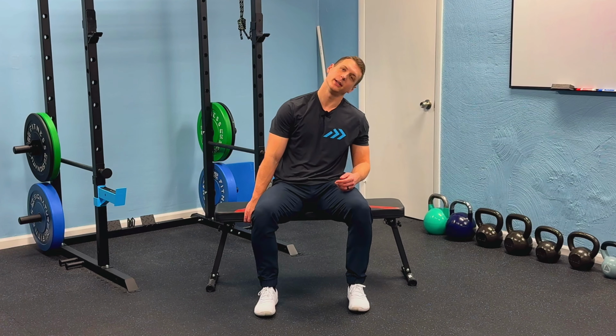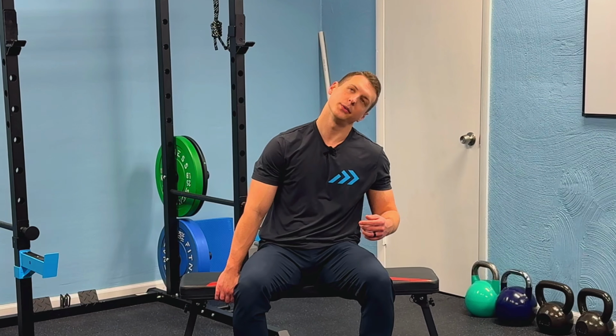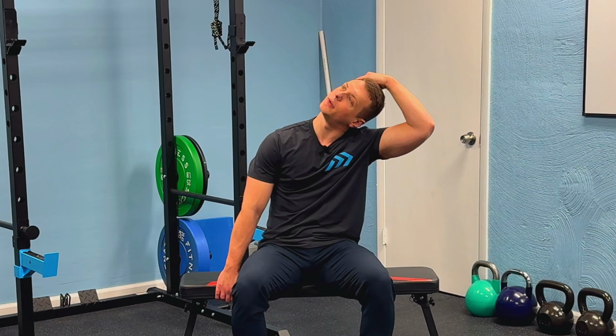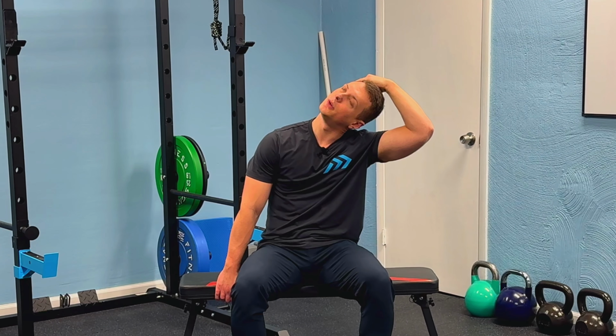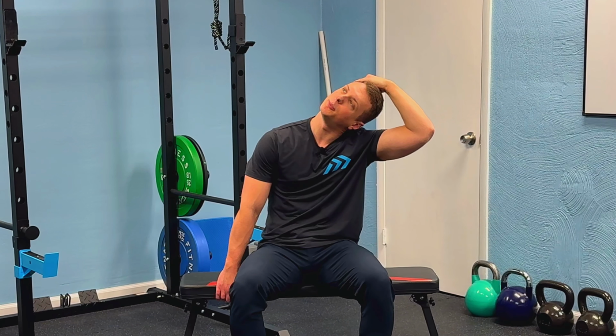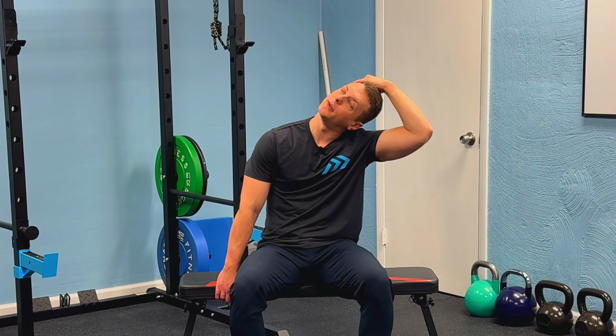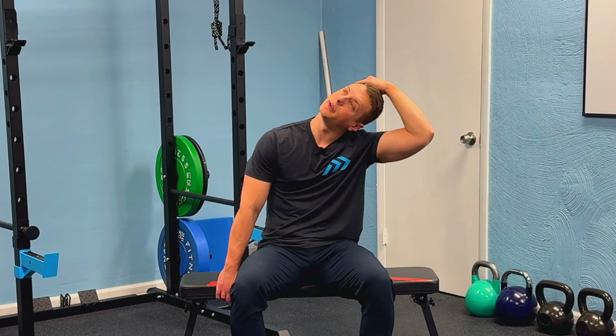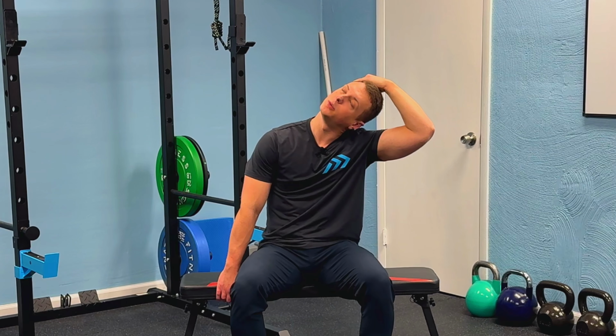And since you're already at it, we might as well do the other side, especially if both sides are tight. Grab onto the edge, lean away, tilt away, over the top, pull, look up, pull down, and then I'm going to resist that force in my hand with about 20% of my max effort. 3, 2, 1, relax, pull further, which I can, and then we're just going to repeat for another round of 10 seconds here. And each time I try to ramp up that intensity, so I'm at about 30% of my max effort. 3, 2, 1, relax, pull further, and then come back up.